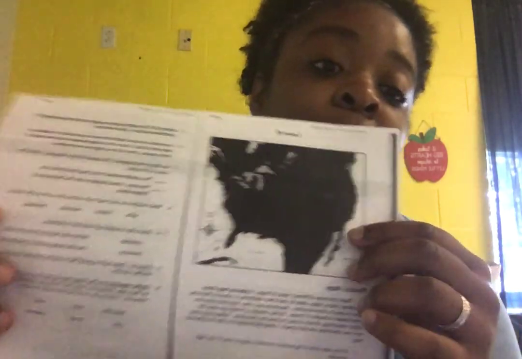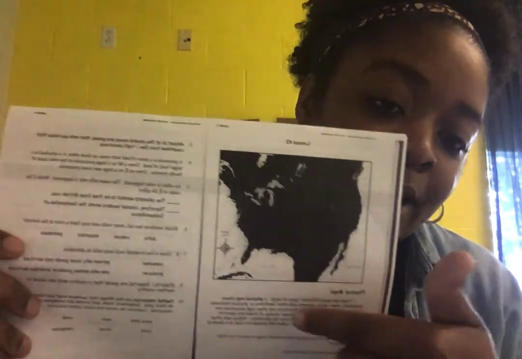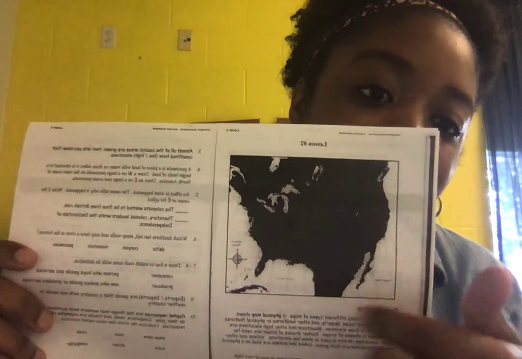Okay, so as you can tell, lesson 2 had a really hard time at the copier. We cannot do anything with this map because it's all blacked out. So a couple of options here.